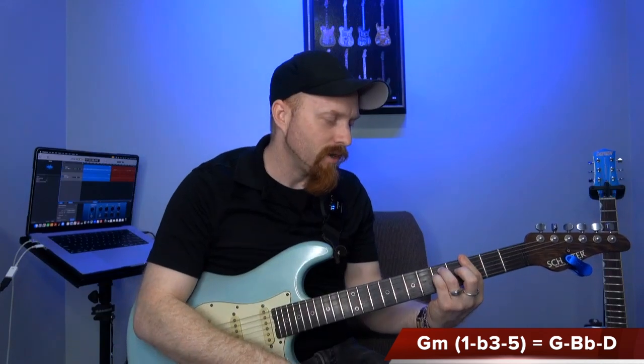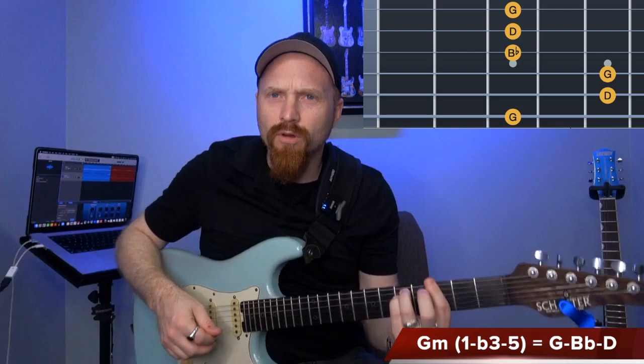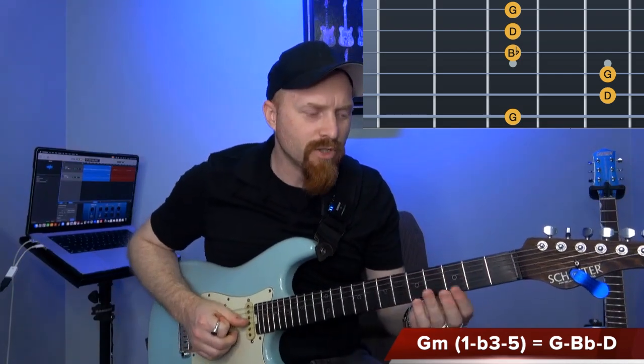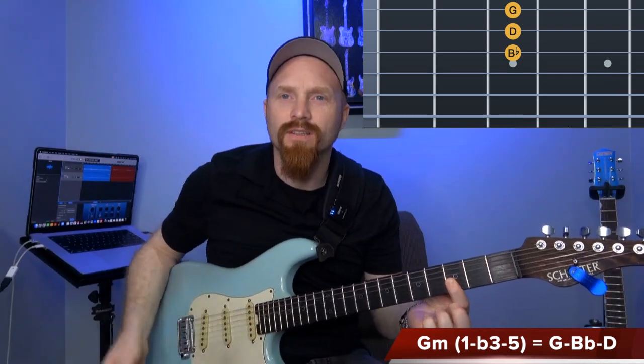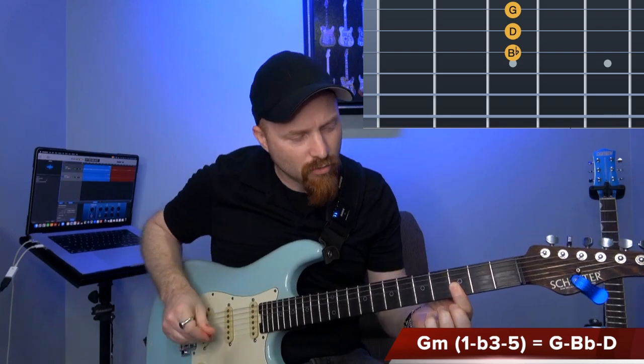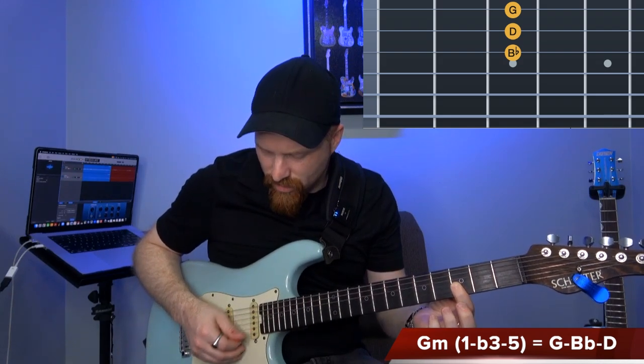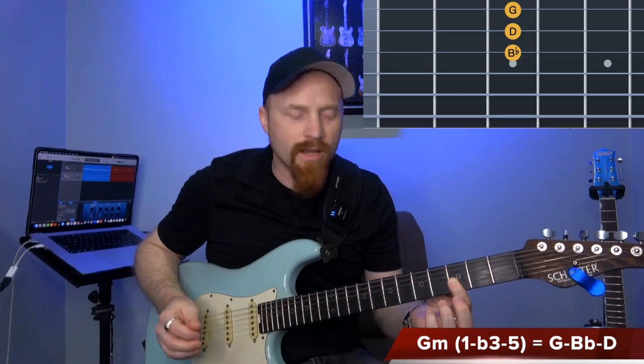Okay, now let's go to the minors. The minors are now going to be not the same shapes, but they're going to be very close to the other ones. We're just flattening the third everywhere. But basically, here's the shapes we're going to get. So with this first minor bar chord, our first shape is going to just be 3, 3, 3, or G, D, and B flat.